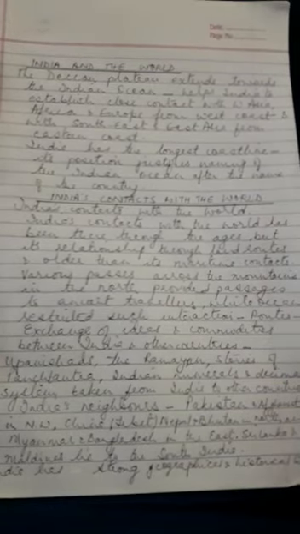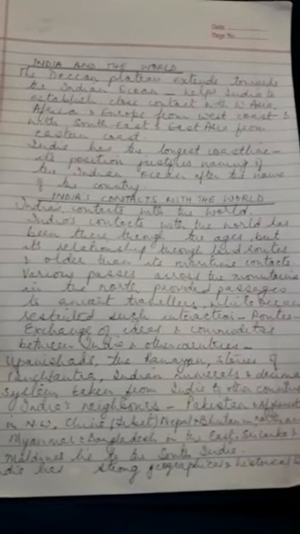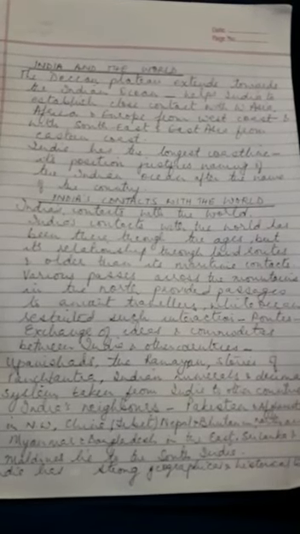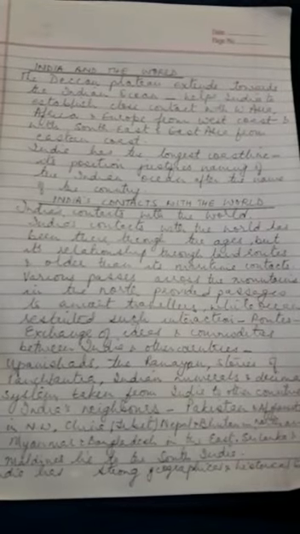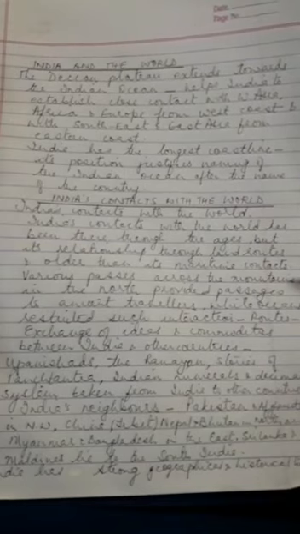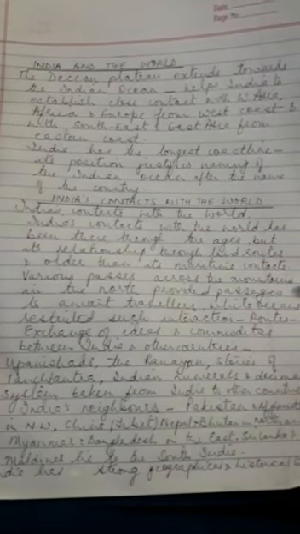India's contacts with the world have been through the ages, and all over the world India is famous for our culture, for our traditions, and for the trade relations that we've always had. But its relationship through land routes is older than its maritime contacts. Various passes across the mountains in the north provided passages to the ancient travelers.